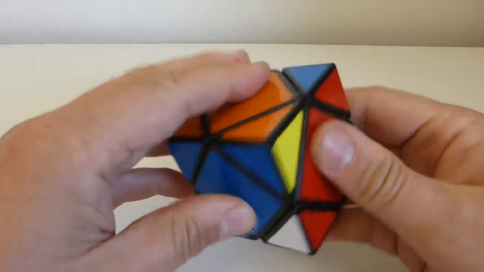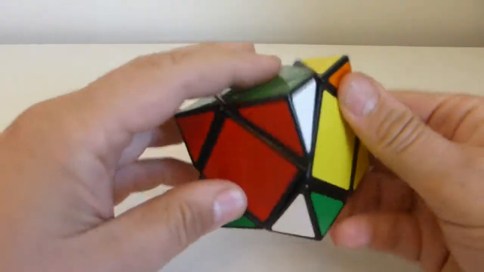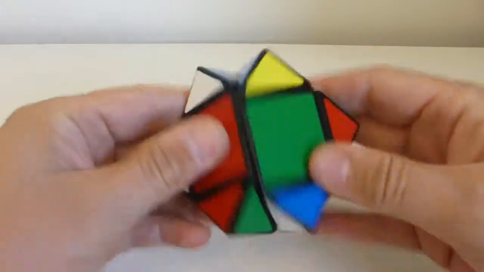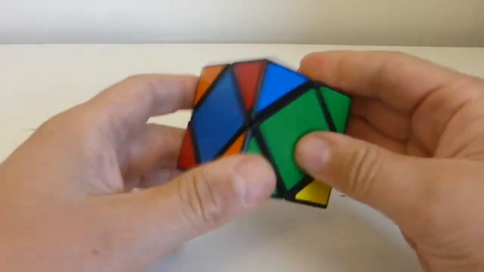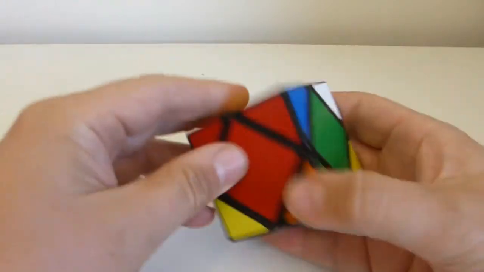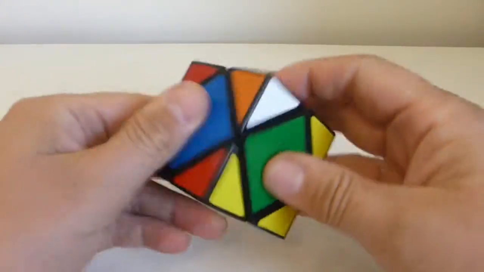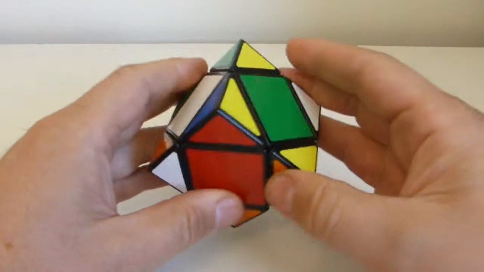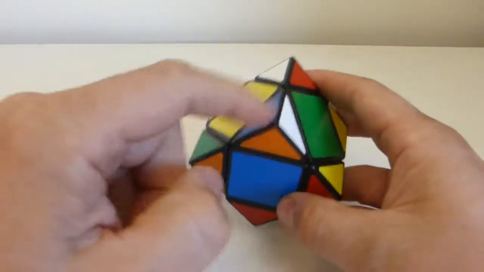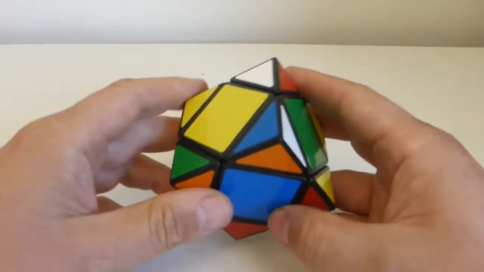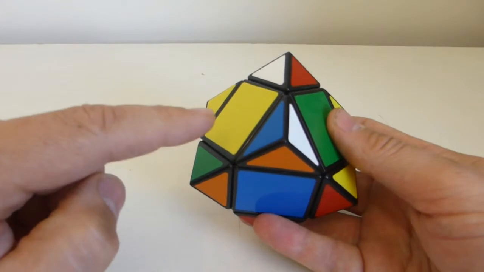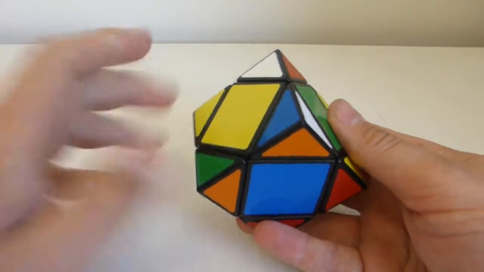First thing to do, once it's scrambled, is obviously identify which is piece type 1. When you've done that, I'm going to solve the piece 1 types, in other words, the little corners first. This is actually harder to scramble than it looks for some reason. What I want to do is pick any of these corners, and let's pick that one.